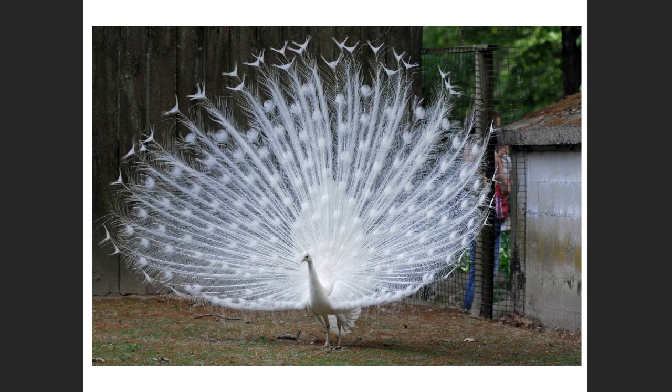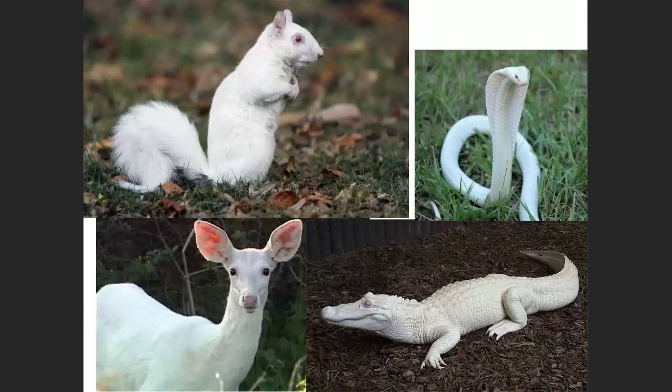So I have some pictures. This technically is not an albino peacock. It's just a white peacock, but it looks cool because it's all white. I don't think it's technically albino, but it is pretty. Here we have some albino animals: an albino squirrel, a deer, a cobra, and an alligator, or a crocodile. I think it's an alligator. So these do happen in nature. You have these mutations that occur, often just randomly, and you end up with an albino.